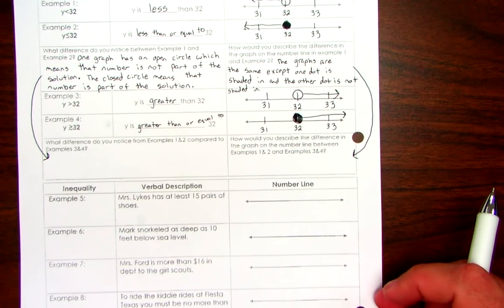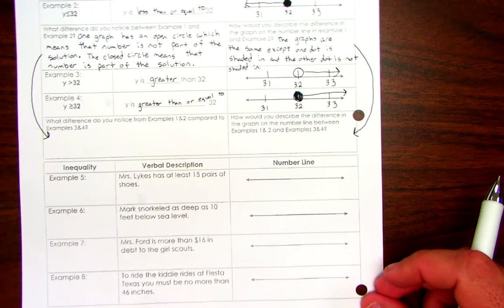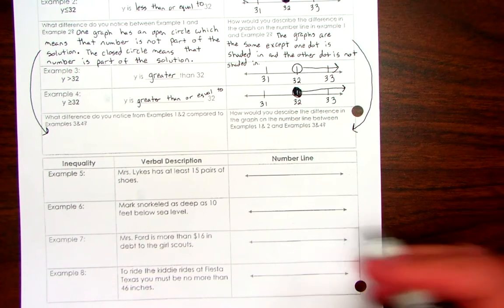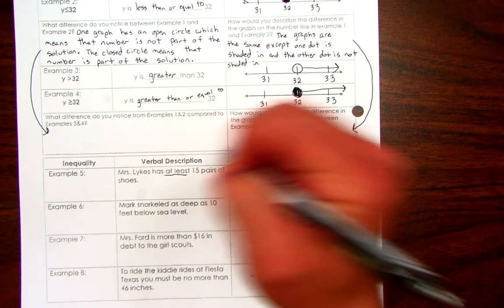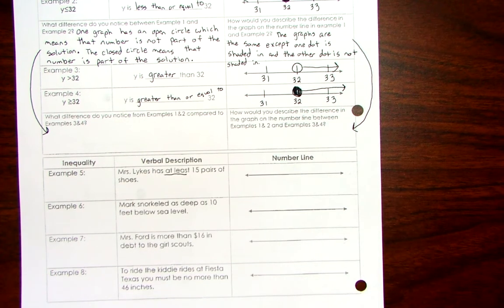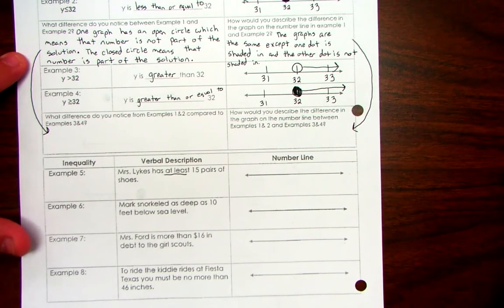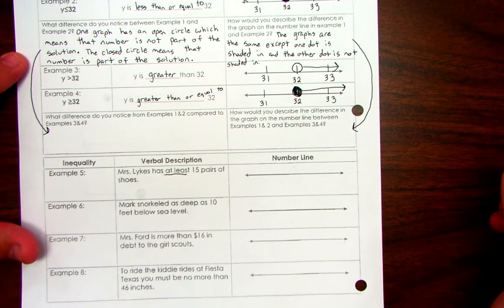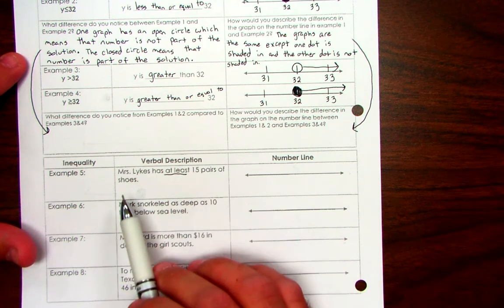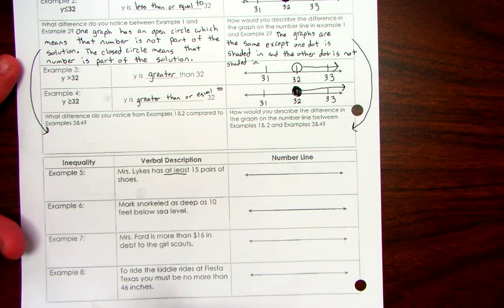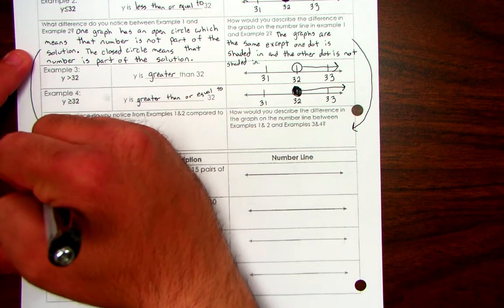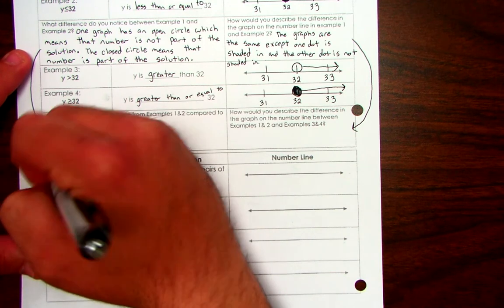Example 5. Miss Likes has at least 15 pairs of shoes. Miss Likes, we got to get rid of some of those shoes, I'm telling you. All right, so here we go. I would usually use an S for shoes, but my S's look like 5s. So I'm just going to use an X. X equals shoes, so we know.